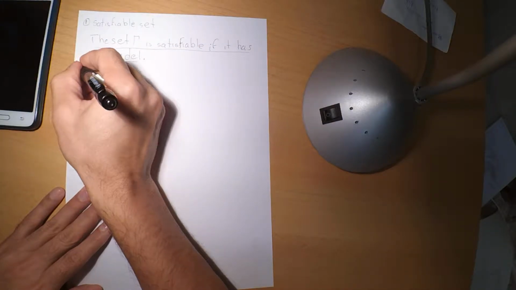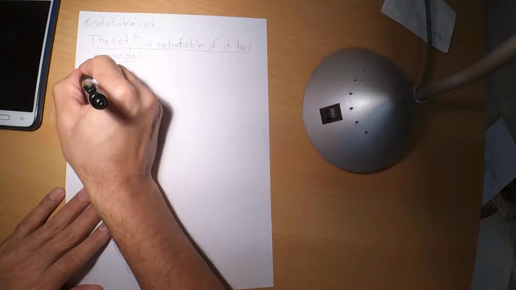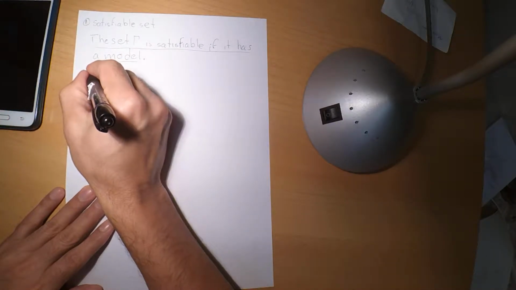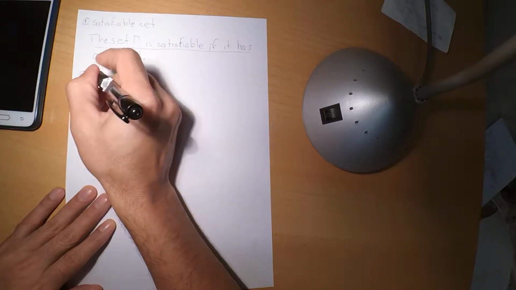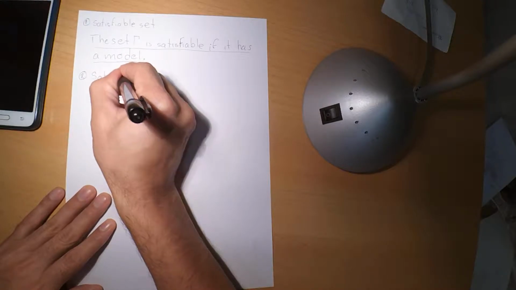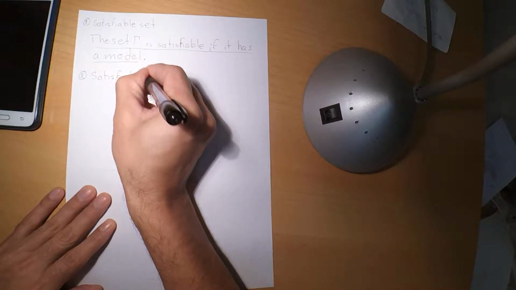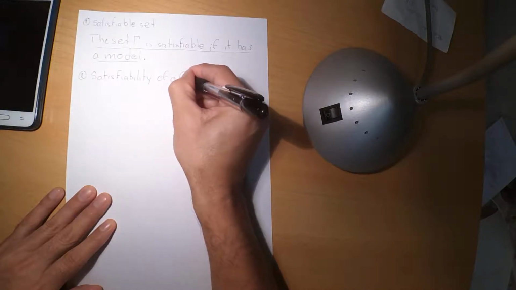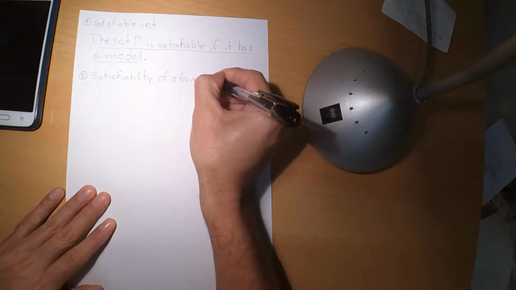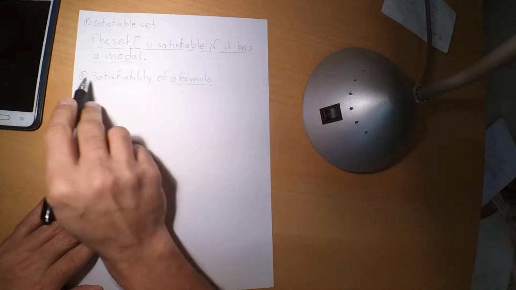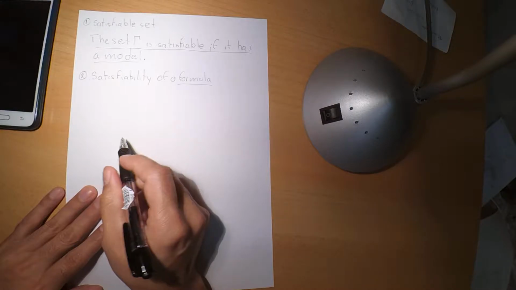Let's check another definition, an example. The second definition that I find interesting is satisfiability of a formula. Sometimes I start to get confused with these two definitions.